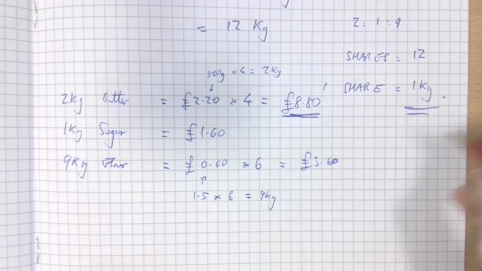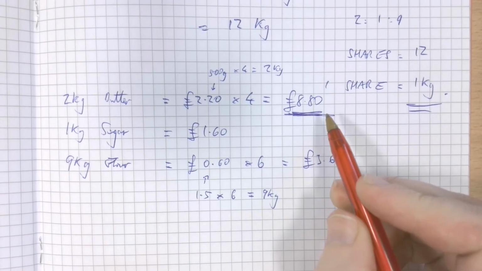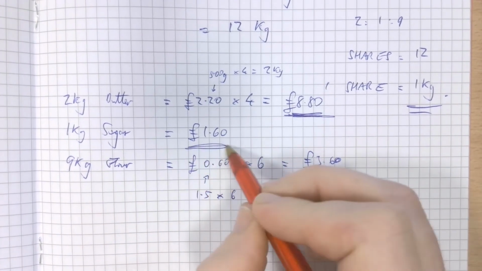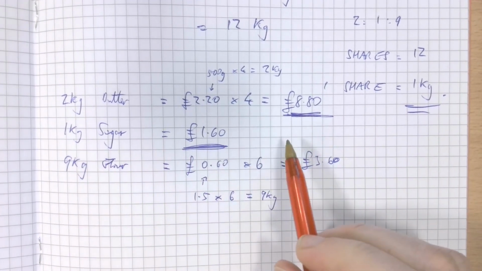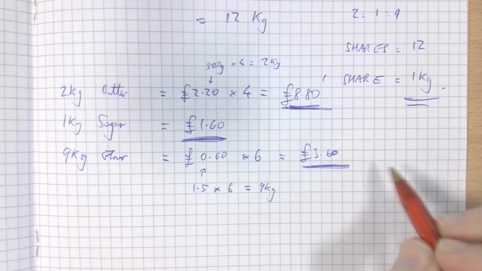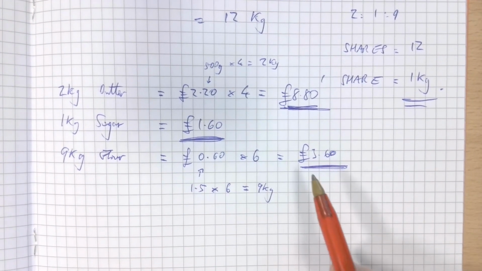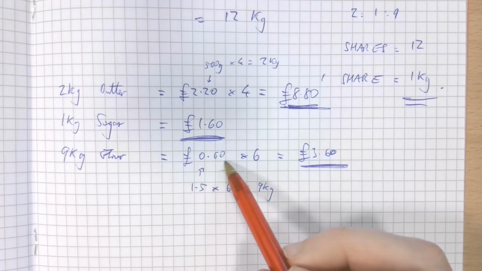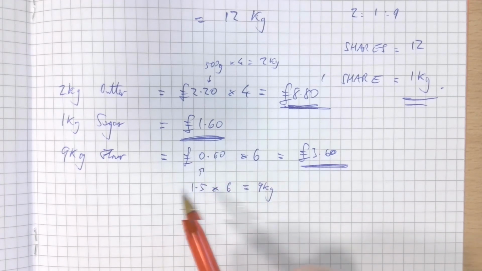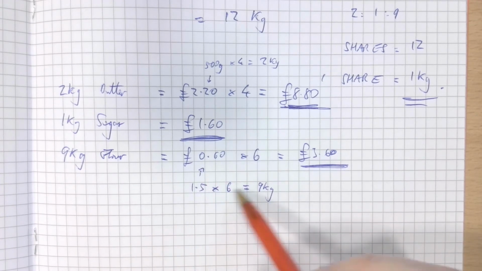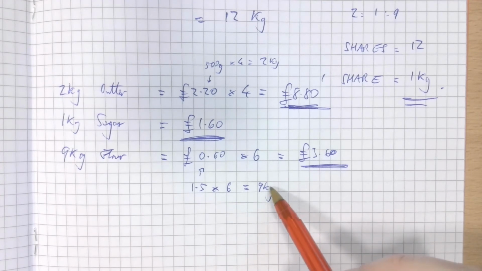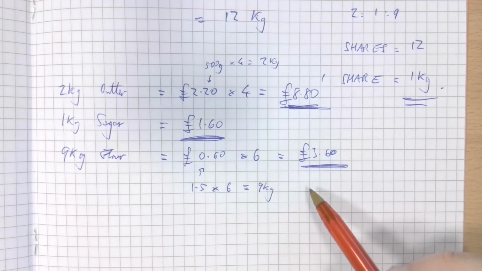£3.60. Okay? So I got £8.80 is the cost of the butter, £1.60 is the cost of the sugar, that one was straightforward, and £3.60 is the cost of the flour. I get that from knowing that 60p buys me 1.5 kilos, and I need 6 times more than 1.5 kilos, 9 kilos. So it's going to be 6 times the price.